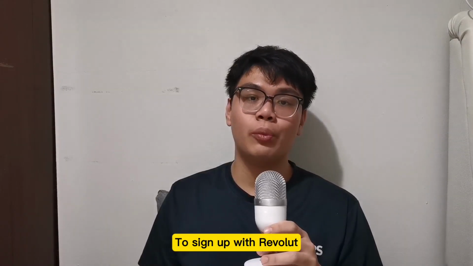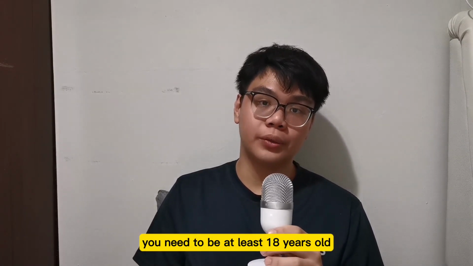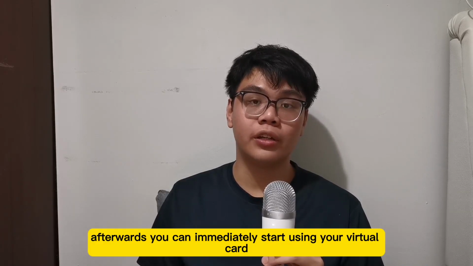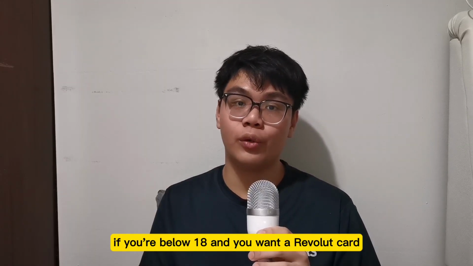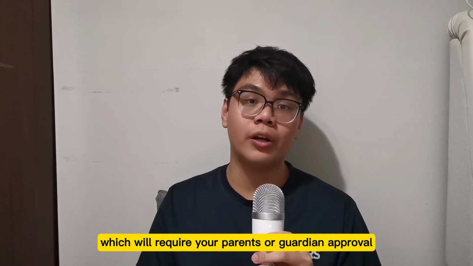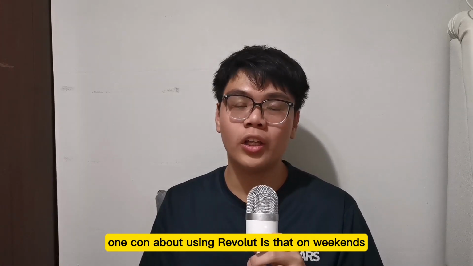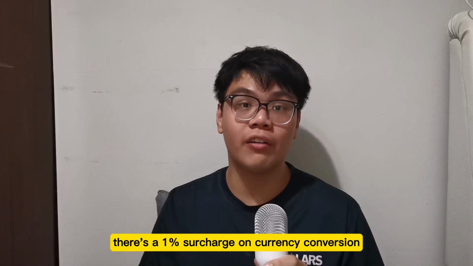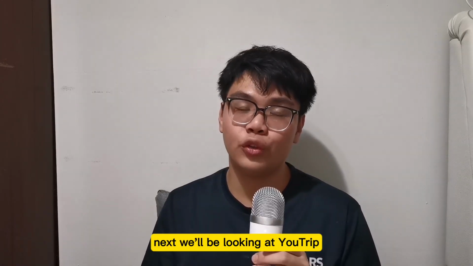If you're overseas and you need cash, you can withdraw up to $350 or 5 withdrawals per month. To sign up with Revolut, you need to be at least 18 years old, and the application is usually quite fast. Afterwards, you can immediately start using your virtual card. If you are below 18 and you want a Revolut card, you can look at the Revolut under 18, which will require your parents or guardian approval. One con about using Revolut is that on weekends, there's a 1% surcharge on currency conversion, so do take note of that.